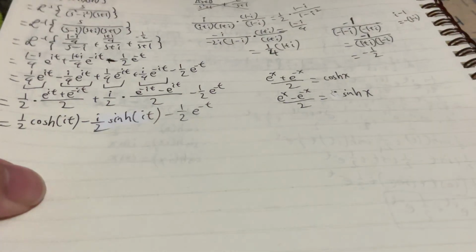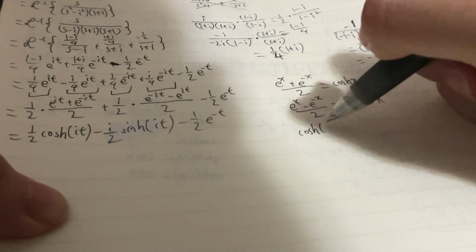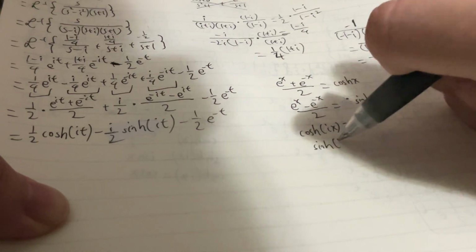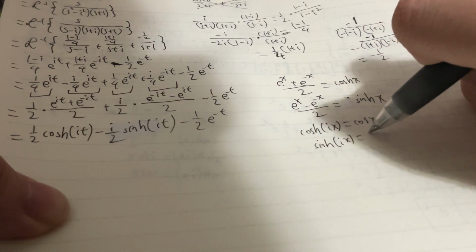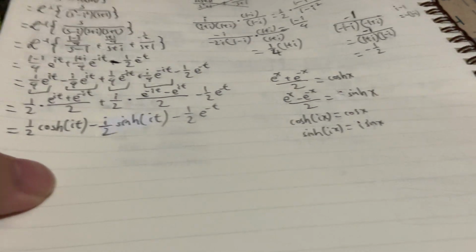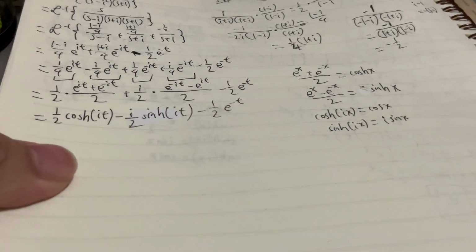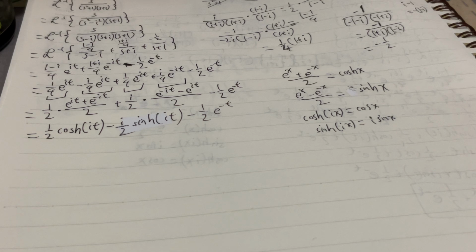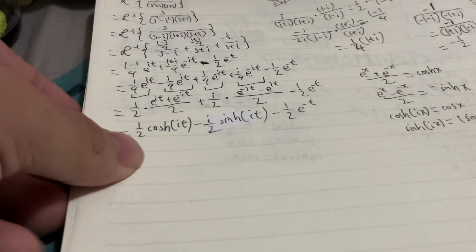And then cosh, use the identity. Cosh ix is equal to cosine x, and sinh ix is equal to positive i sine x. Remember this. So we are going to get our... I think I need to check the identity. Since ix, I kind of forgot about it. I haven't done the hyperbolic functions for a long time. Yes, positive i sine x.